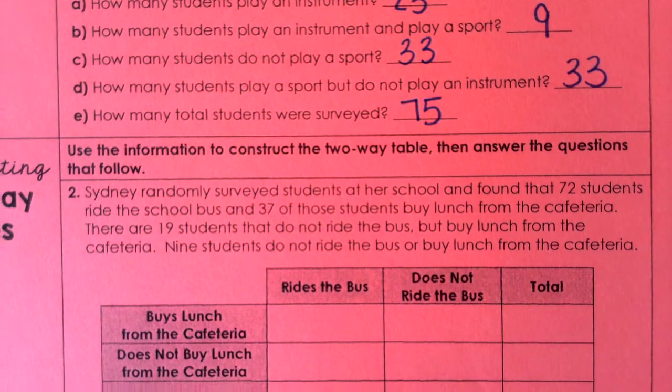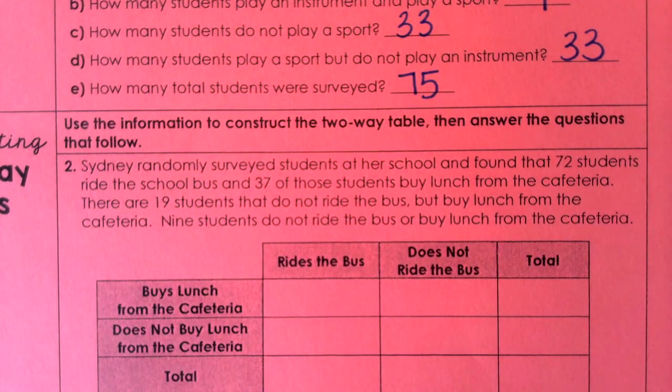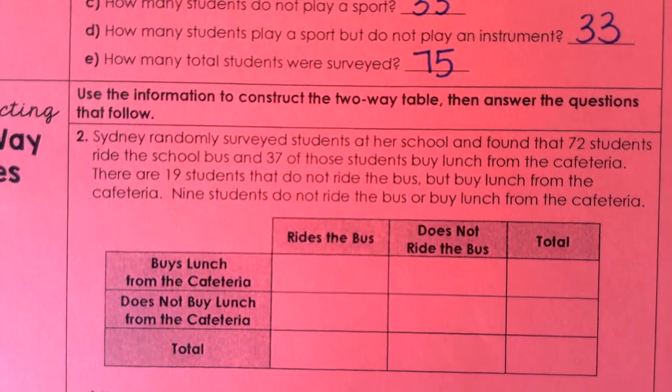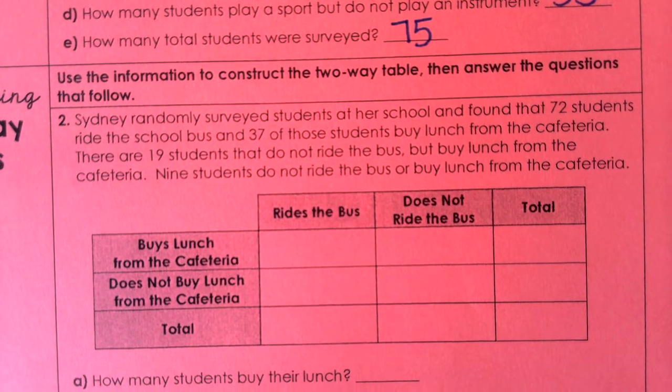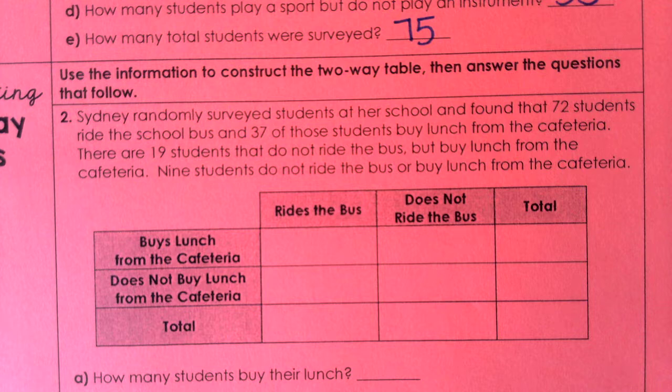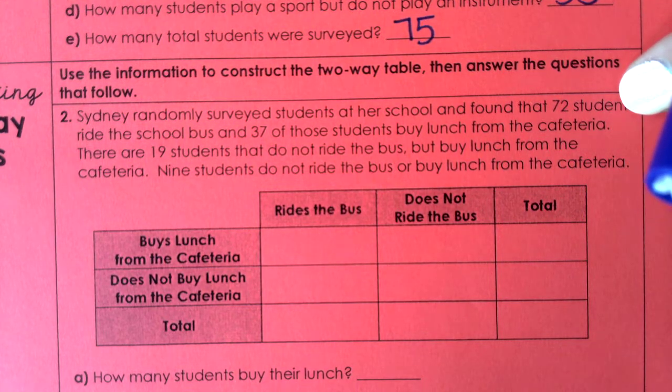So it says, Sydney randomly surveyed students at her school and found that 72 students ride the school bus and 37 of those students buy lunch from the cafeteria. There are 19 students that do not ride the bus but buy lunch from the cafeteria. 9 students do not ride the bus or buy lunch from the cafeteria. So we have to go through all of this information they just gave us and figure out where it goes. I know that there are 72 students who ride the bus.